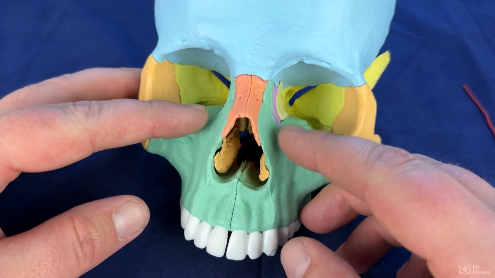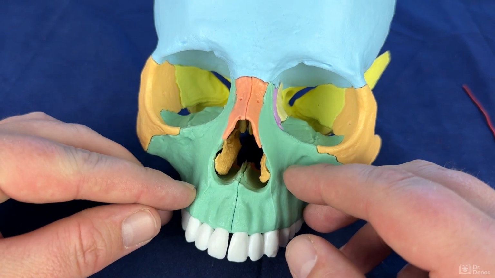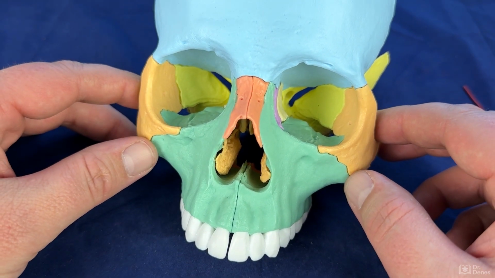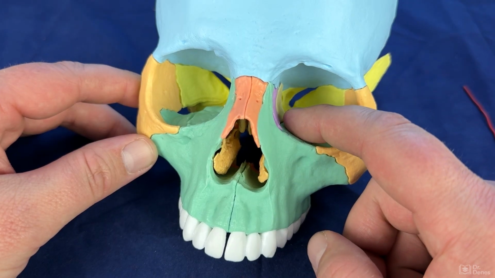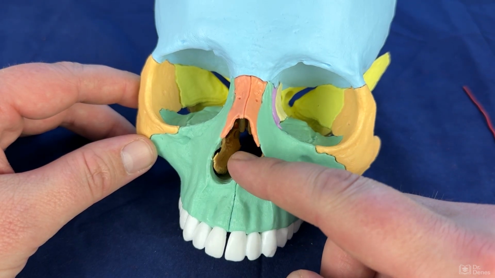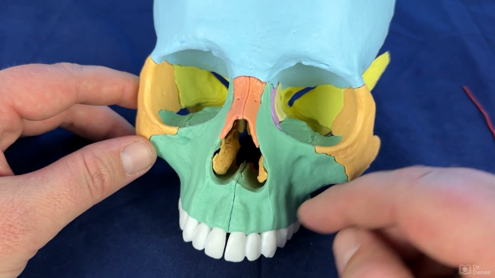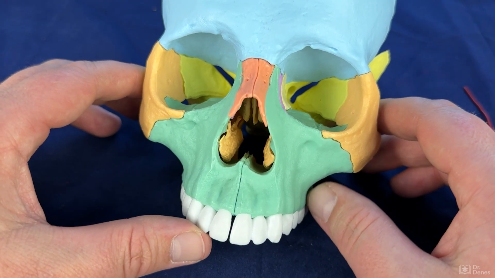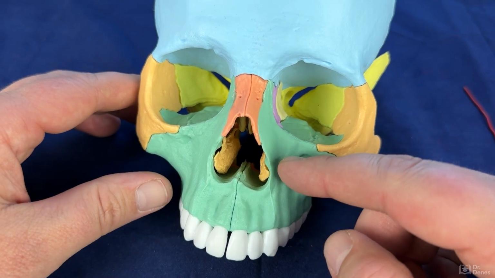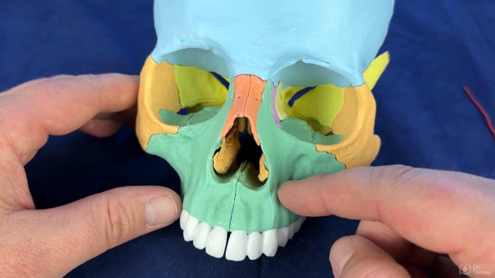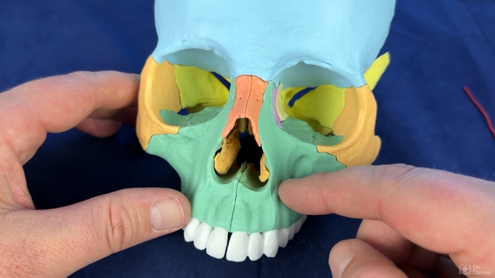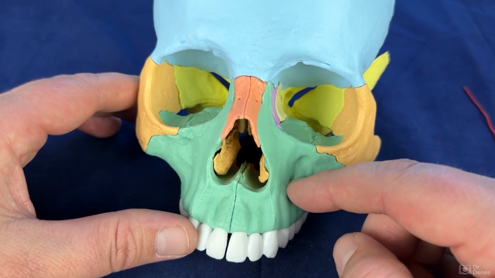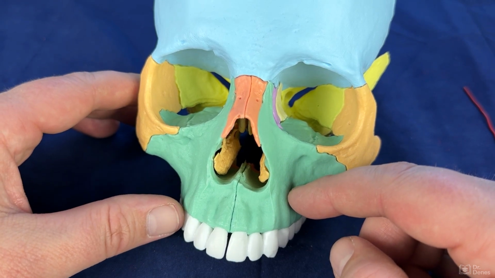The paired maxilla is the central bone of the facial skull, as it participates in the walls of the orbit, the nasal cavity, and the oral cavity as well through the hard palate. It has a body and 4 extensions called processes, and an air-filled cavity within, which is the sinus maxillaris.